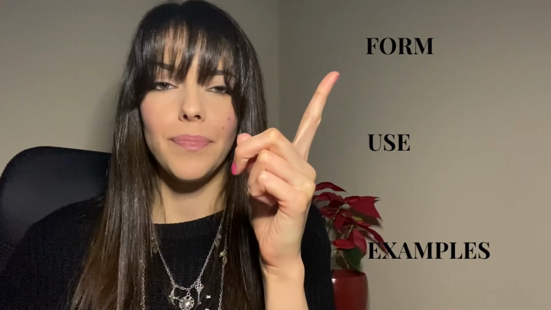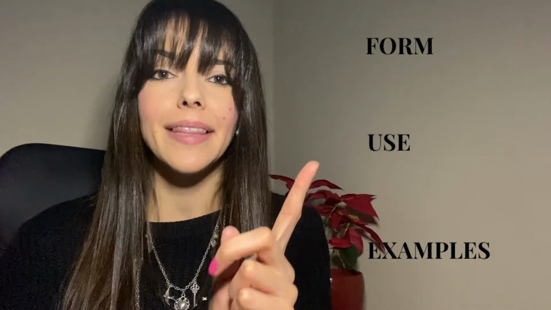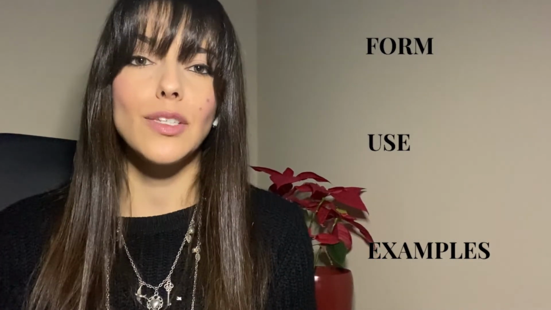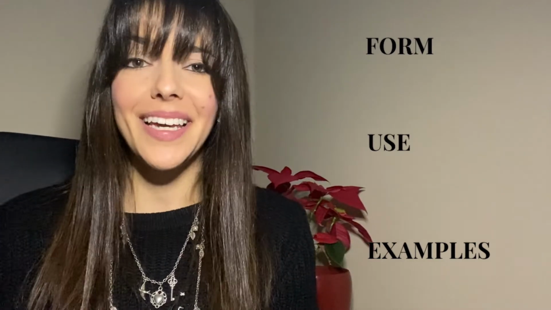Hi guys! Today we'll talk about the present continuous tense. We will talk about its form, its use, and I will provide you with plenty of examples from different movies and series where this tense was used. So let's begin. First, let's start with the form.